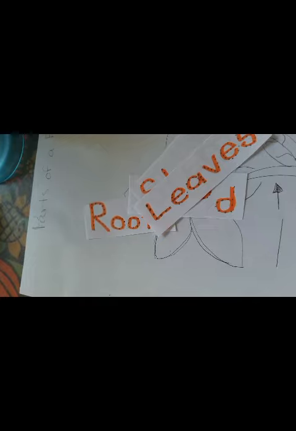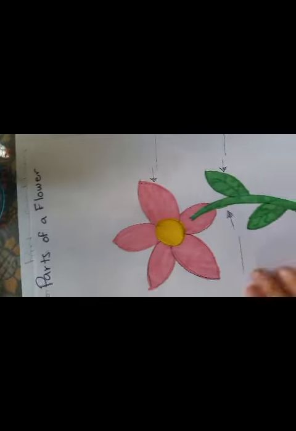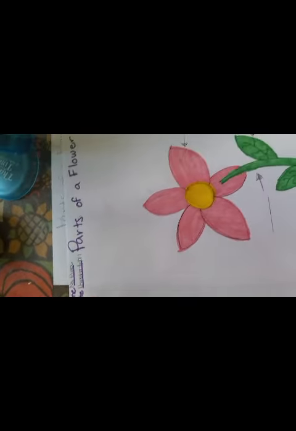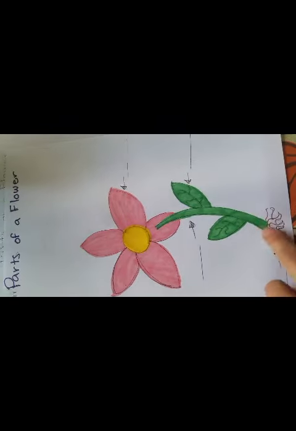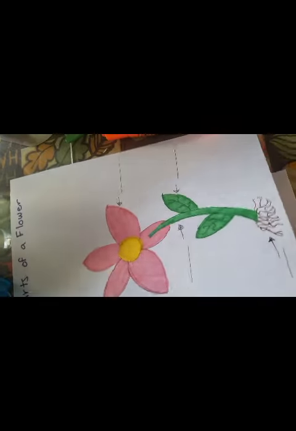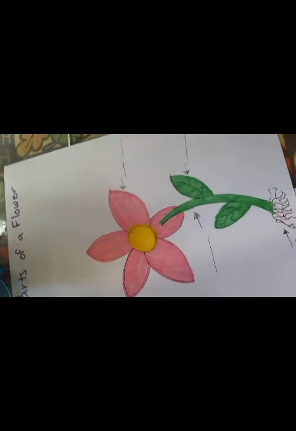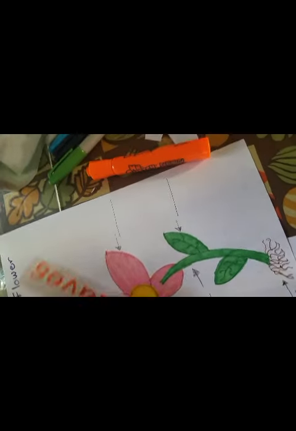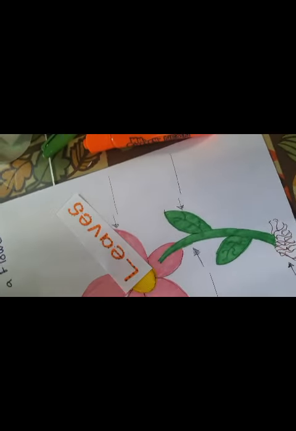We're going to be very careful with the scissors when we're cutting out these words. And then once we have all of these cut out, we're going to color our flower so it looks like this. We're going to have our name and the date on the top. We're going to color our flower, and then if we have time after, we're going to glue on where the words go.